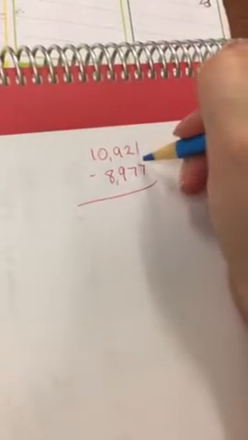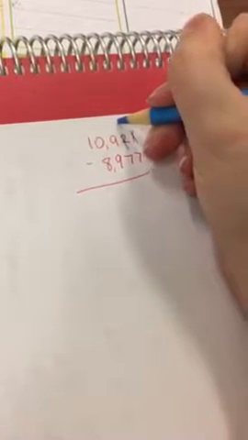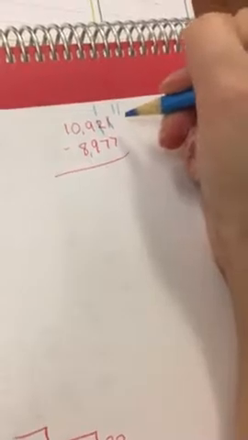All right, the second question says, what is the difference between 10,921 and 8,977? I know the word difference means subtract. So I'm going to come over here. 1 minus 7, I can't do, there's not enough, so I need to regroup from my neighbor. 10 plus 1 is 11, not 10. 11 minus 7 equals 4. Again, 1 minus 7, I can't, so I need to borrow from my neighbor. 11 minus 7, again, is 4.